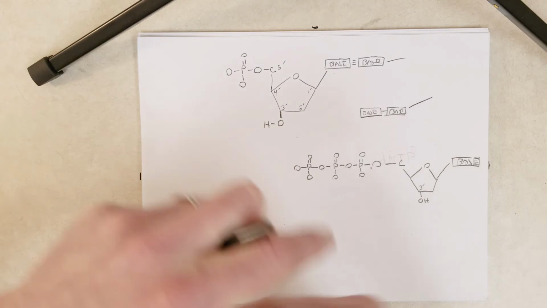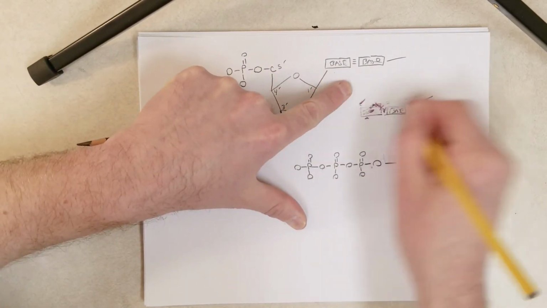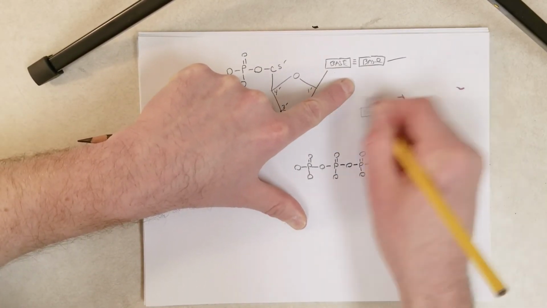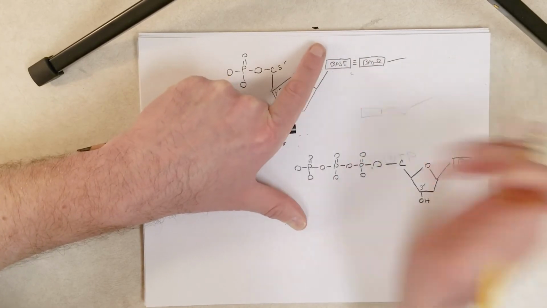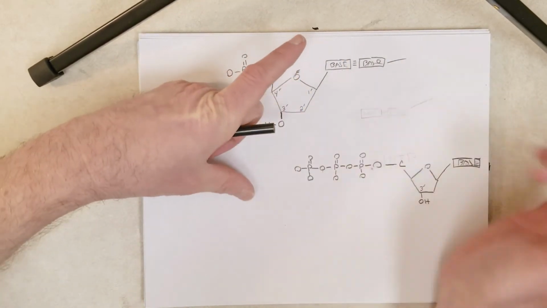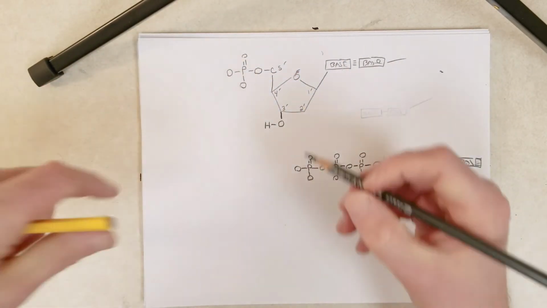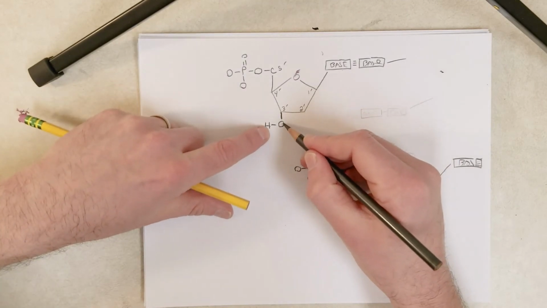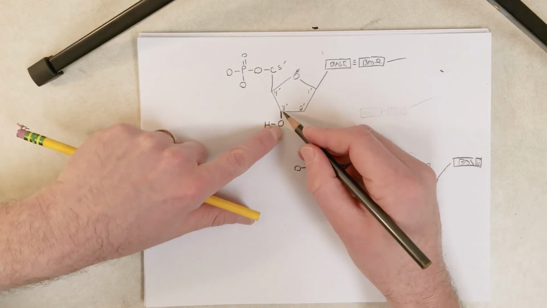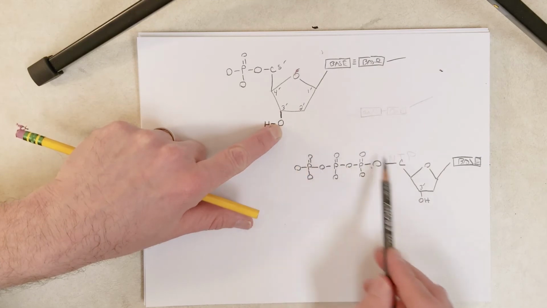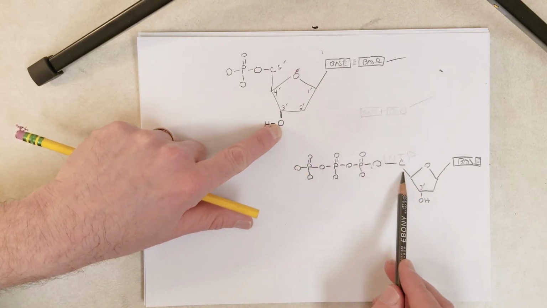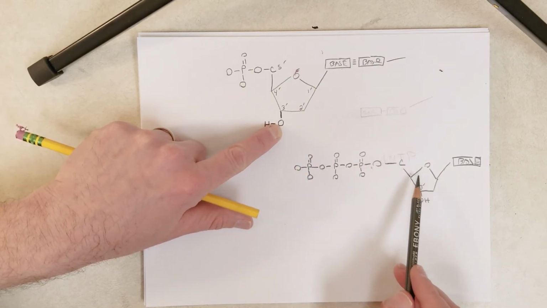So for this diagram, let's just ignore this for now. I just want to point out how this 3' OH group, or this oxygen bound to this 3' end, is going to be linked up or bound to this nucleotide by the polymerase.